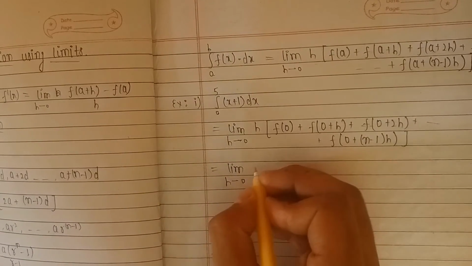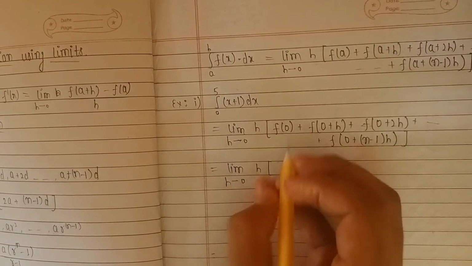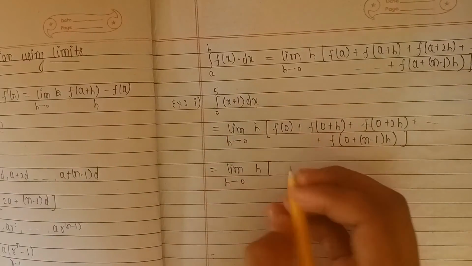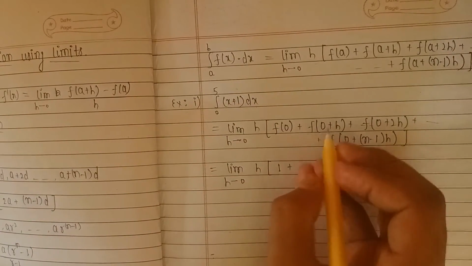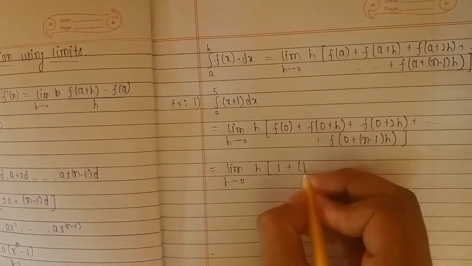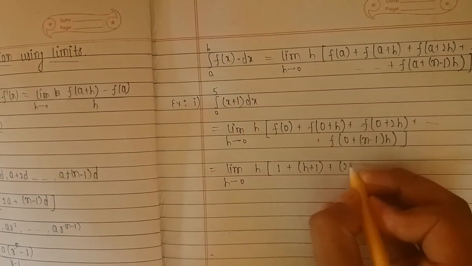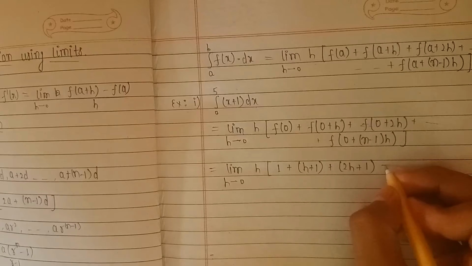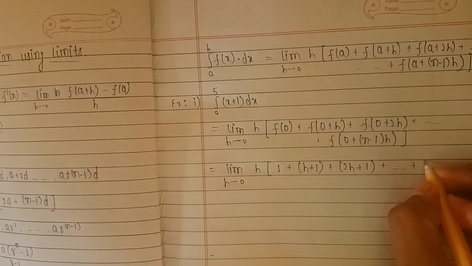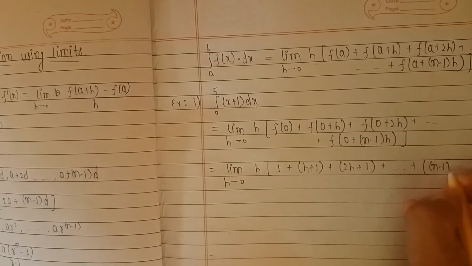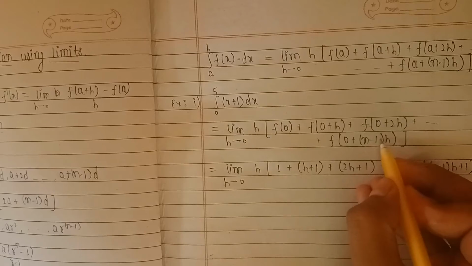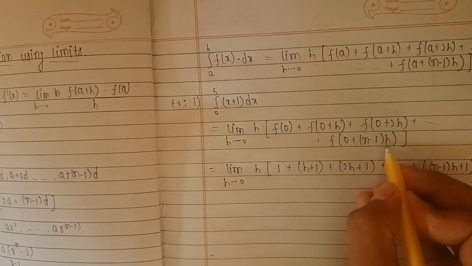Using this in our function we get h times: f of 0 will be 0 plus 1, which will be 1. F of h will be h plus 1. F of 2h is 2h plus 1. Up to n minus 1 into h plus 1, since this is f of n minus 1 into h.